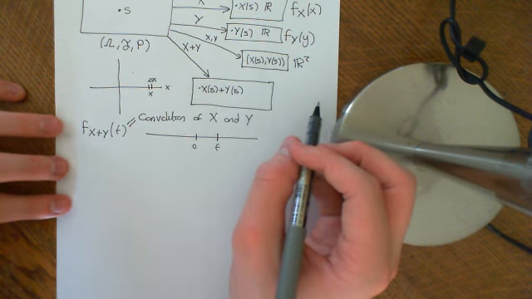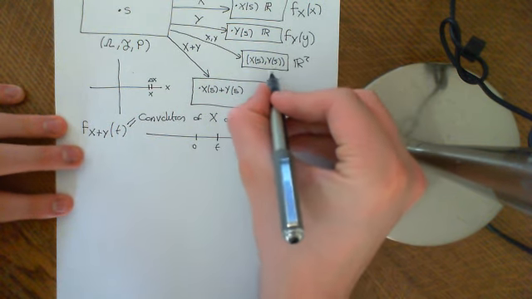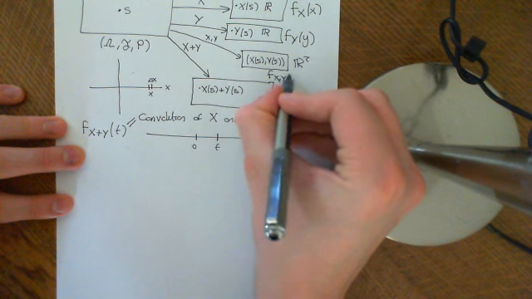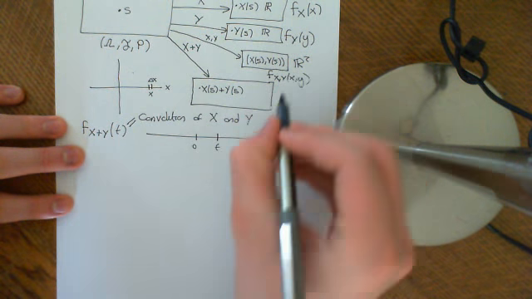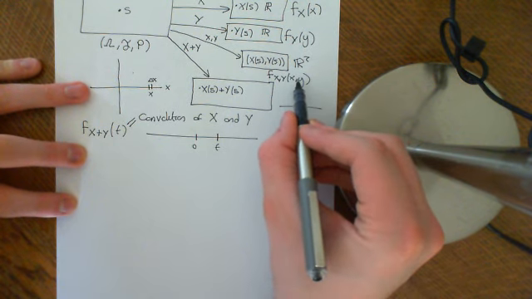This is going to work no matter what, but we will have some joint probability density function on the R2 plane. So you'll have ascribed to R2 a PDF, a joint PDF.